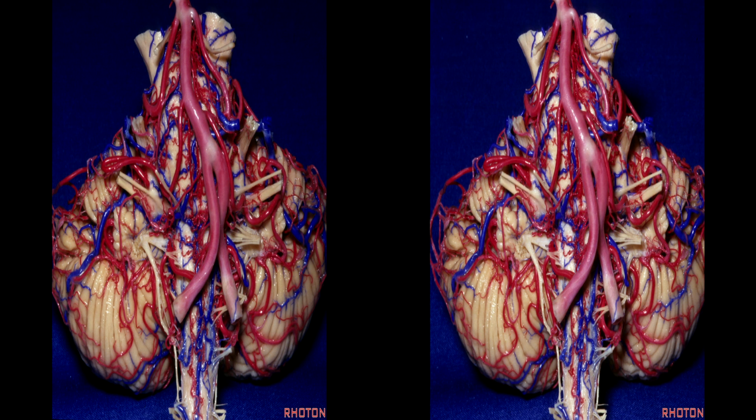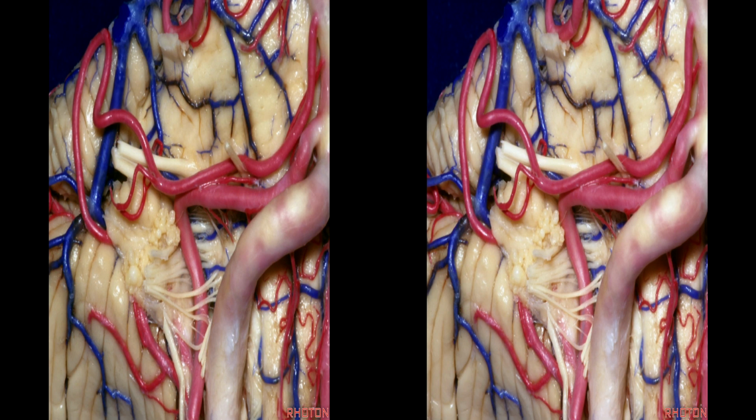Here's 7 and 8, the AICA's here, and here's what can happen in hemifacial spasm. Here's 7, 8, choroid plexus, flocculus. You could have an AICA loop down here next to 7 at the junction with the brainstem, or in about half the cases, the PICA will loop upward under 7 and 8, and then it'll pass downward, and it then passes dorsally someplace between 9 and the rootlets of 11.